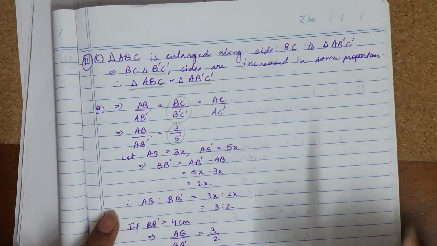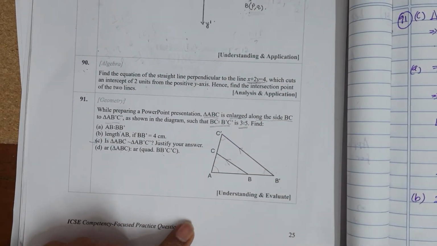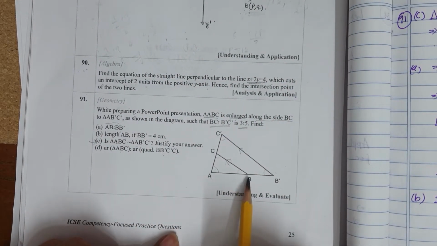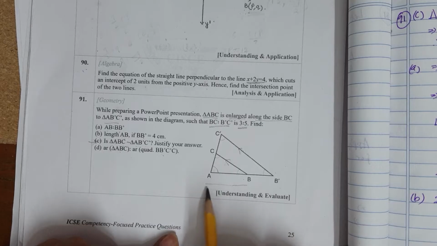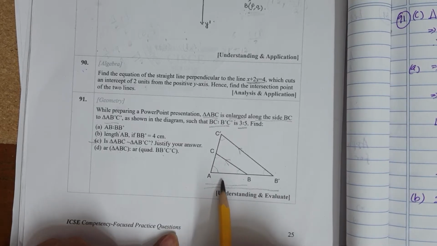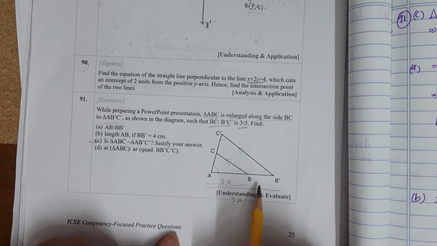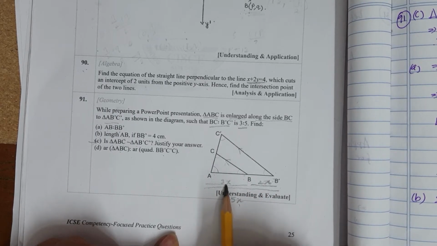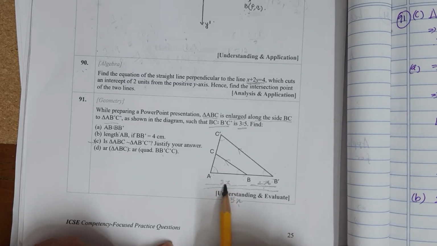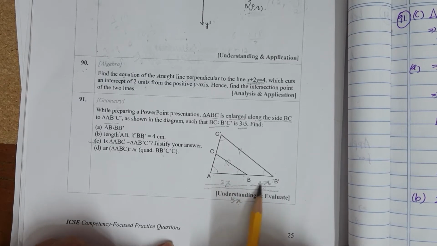Now the question was asking what is the ratio AB is to BB dash, but I have found out the ratio of AB is to AB dash. AB, let's say 3x, AB dash, let's say 5x. So then BB dash is actually AB dash minus AB. So 5x minus 3x, BB dash length will be 2x. So then AB is to BB dash is 3x is to 2x, which is 3 is to 2.